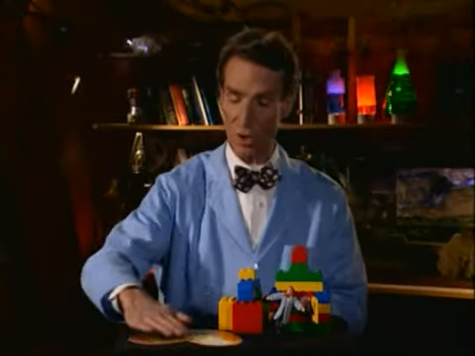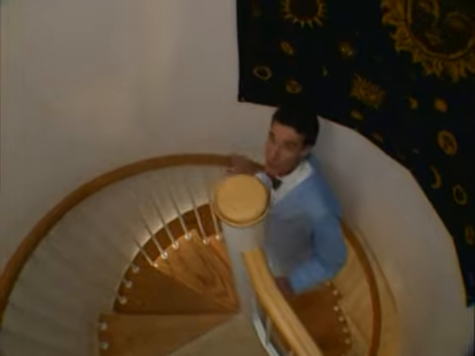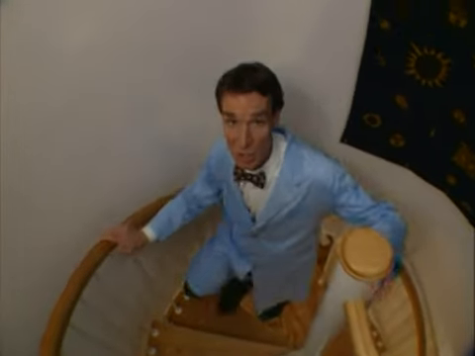Now, spirals aren't always flat. They can go up, like this. Here's a spiral staircase. It doesn't take up nearly as much space as a long, straight stairway. It still lets us go up and up and up.